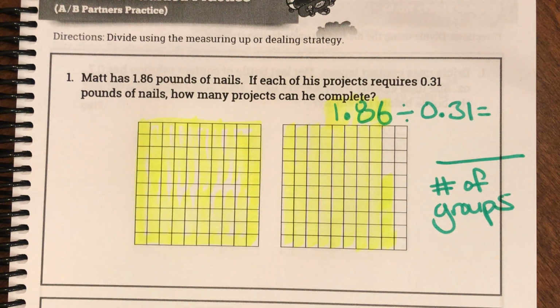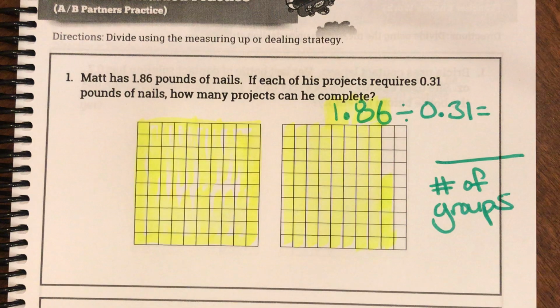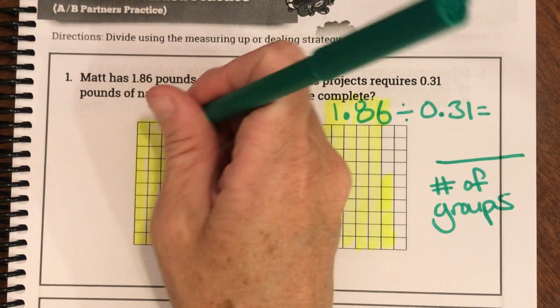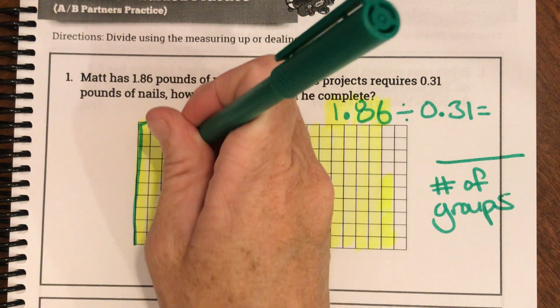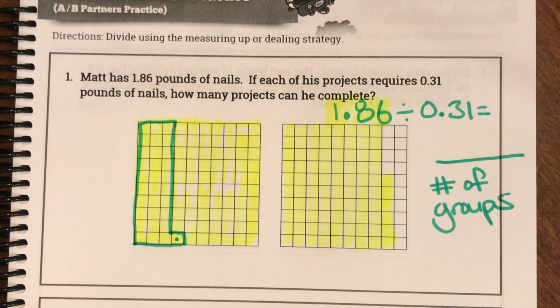Okay, so that's what he has. And he knows each project needs 31. So let's see how many projects he can make. I can just count this whole row as 10, 20, 30, and 1. So I can take a shortcut on that first one. So there's enough 31 hundredths. There's enough for one group.